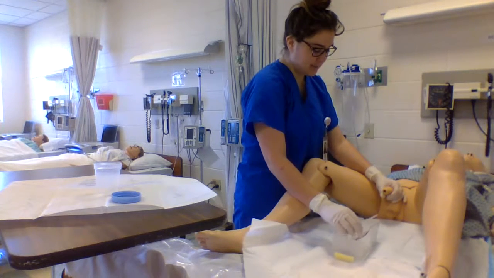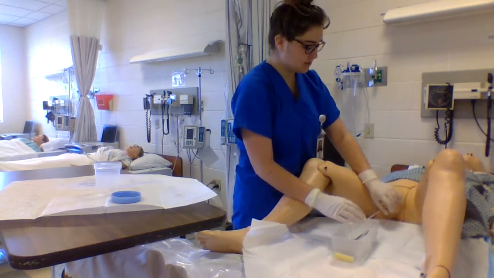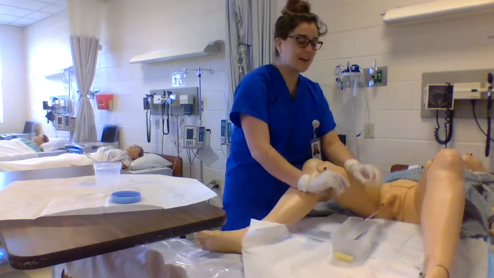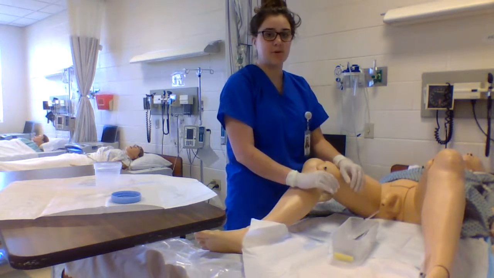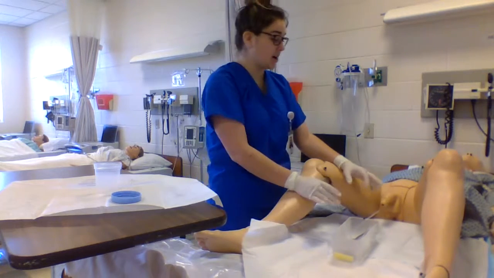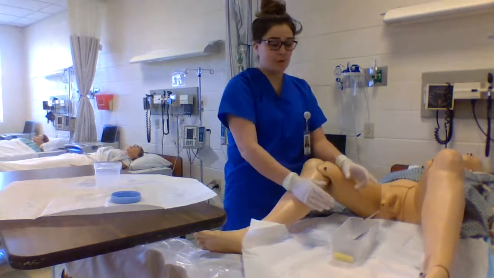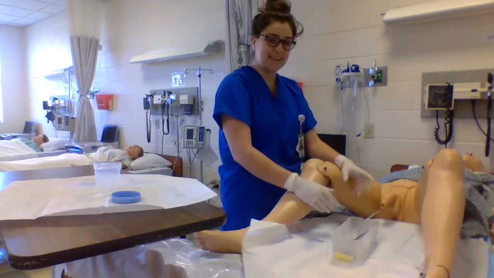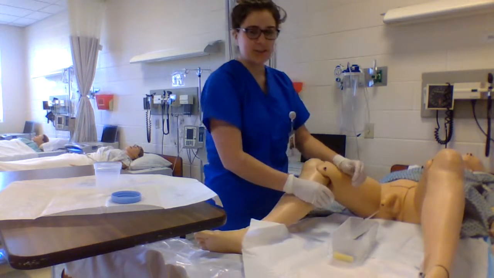Sometimes this can be a little bit messy. And I'm going to replace the foreskin. And I'm going to clean everything up and make sure Mr. Jones is comfortable. Make sure that I continue to check on him, make sure that he's not having any issues with controlling his bladder or anything like that after this culture. So thank you.